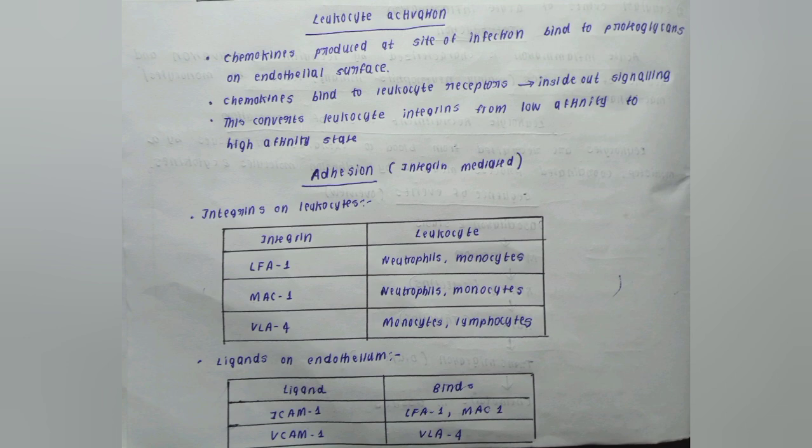So these chemokines can go and bind to the proteoglycans on the endothelial surface, and then they bind to the leukocyte receptor as soon as the leukocyte comes, and they give something called inside-out signaling. Because of that, the integrins present in the leukocyte, which are of low affinity type, get converted to the high affinity type. So that's what we basically needed. Now they are the high affinity type of leukocytes. Now the adhesion happens, which is integrin mediated.